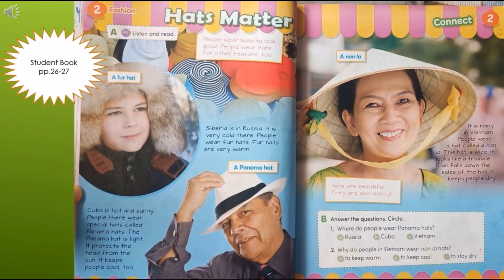The Panama hat is light. It protects the head from the sun. It keeps people cool, too. It is rainy in Vietnam. People wear a hat called a nonla. This hat is wide. It looks like a triangle. Rain falls down the sides of the hat. It keeps people dry. Hats are beautiful. They are also useful.